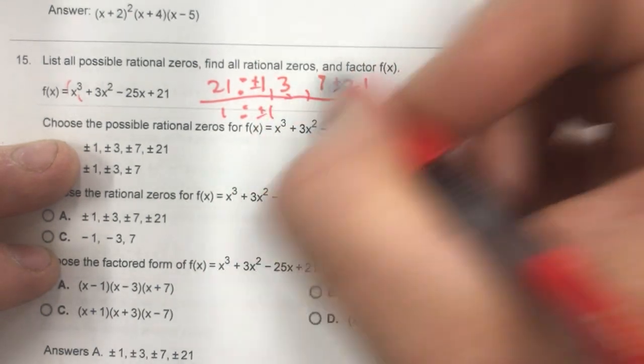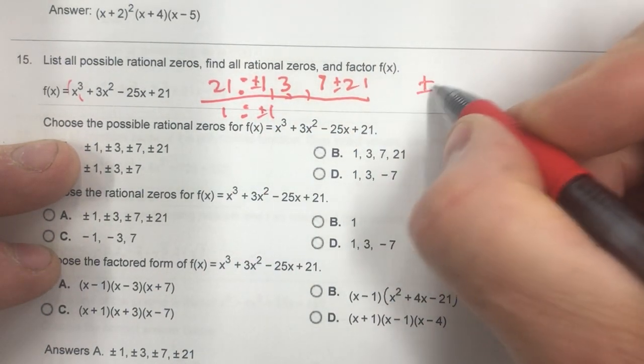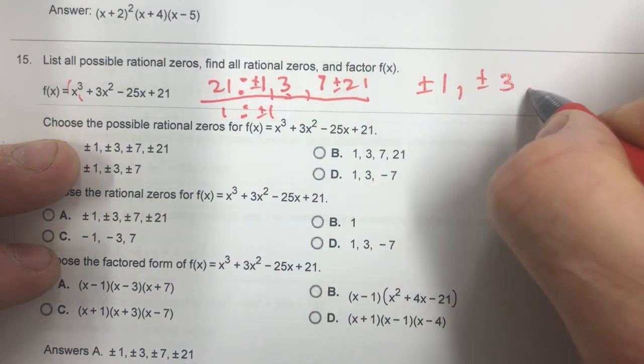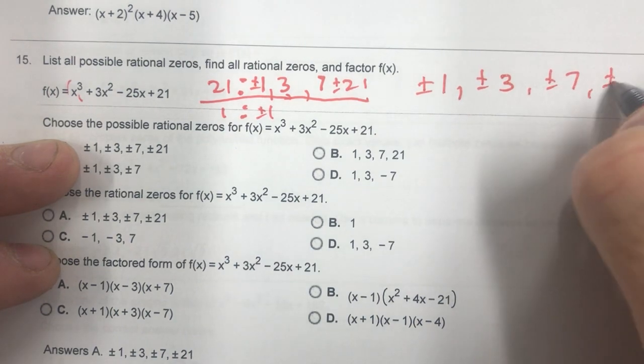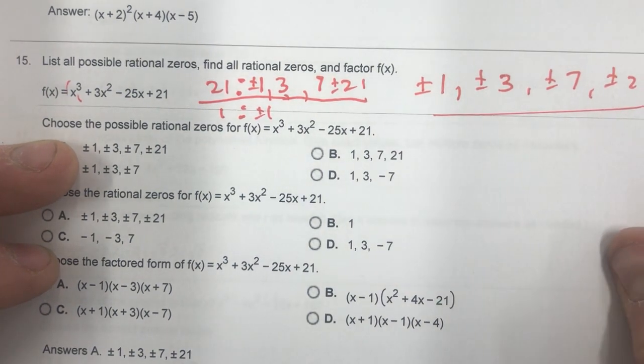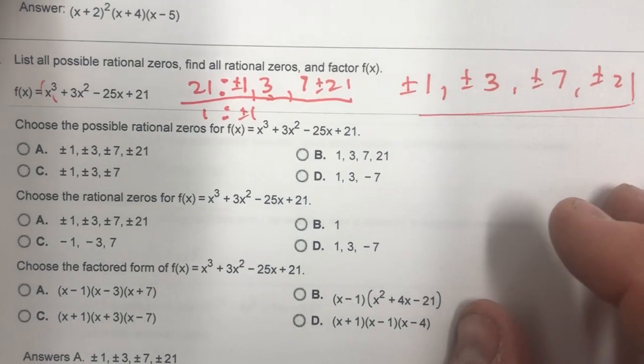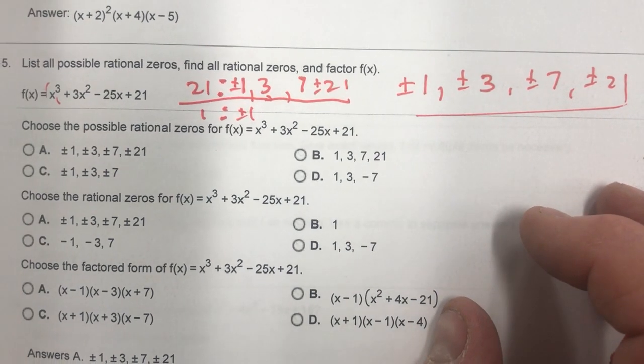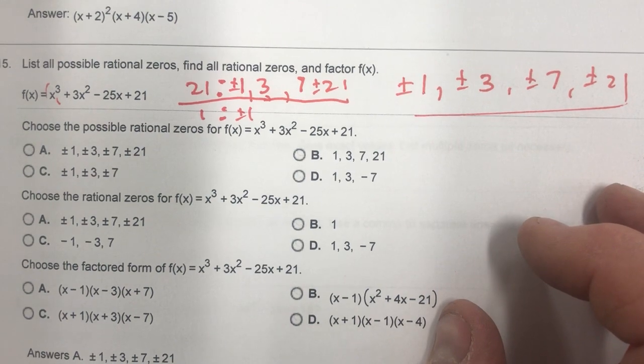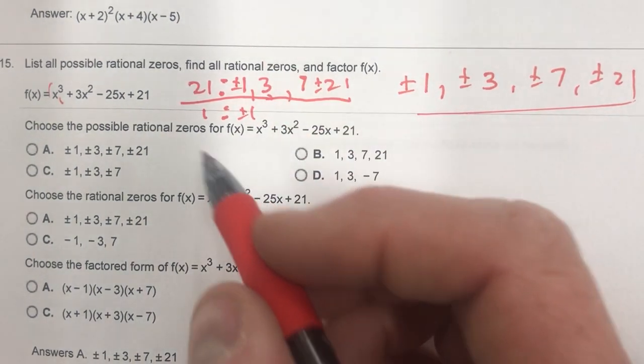So it's going to be one of these over that, so it's going to be plus or minus 1, plus or minus 3, plus or minus 7, plus or minus 21. These are the possible rational zeros. Possible, meaning that those are the ones that you would want to try if you're trying to break this down. Anyway, the answer looks like it's right here.